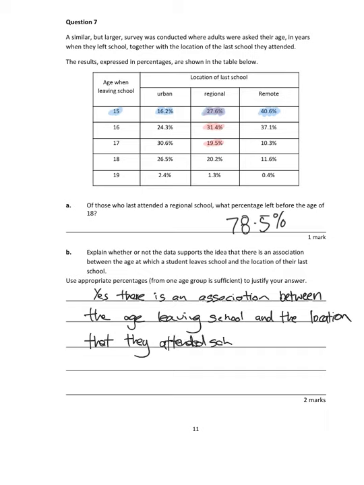If you're ever justifying, guys, make sure you do include the percentages in it. So I'm just going to include the urban, regional, and remote percentages. So I'll just say remote at 40.6%. I should say high proportion of remote students.